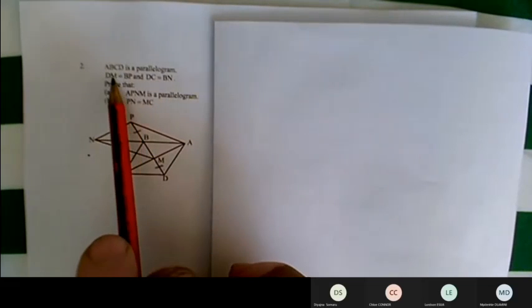So this one equals that one. So we're just talking about the piece, right? Just the piece. Where am I getting this information from? From here. So DM is equal to BP. Right, we're good there. DC is equal to BN. All right. So class, also this is based on theorem 2.